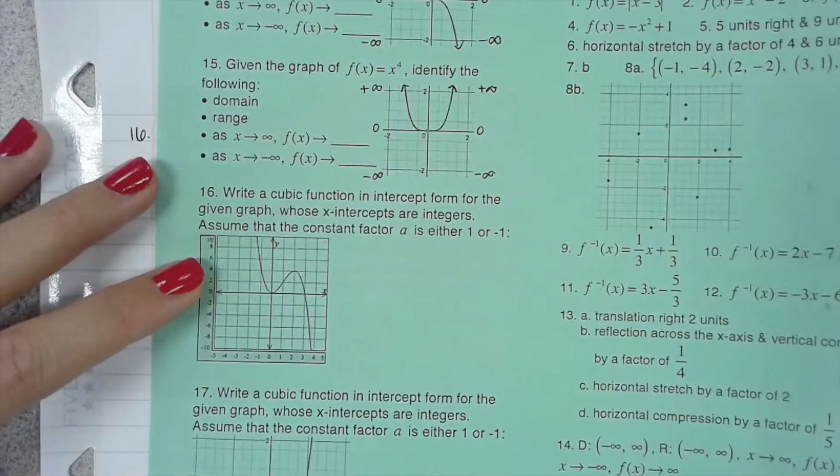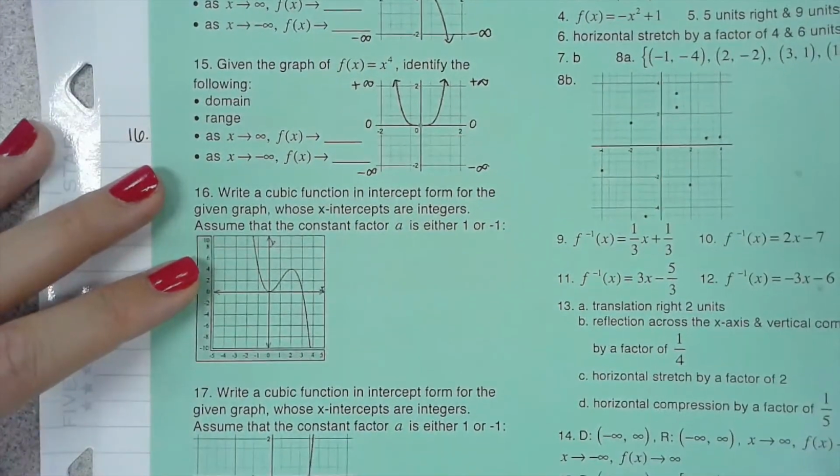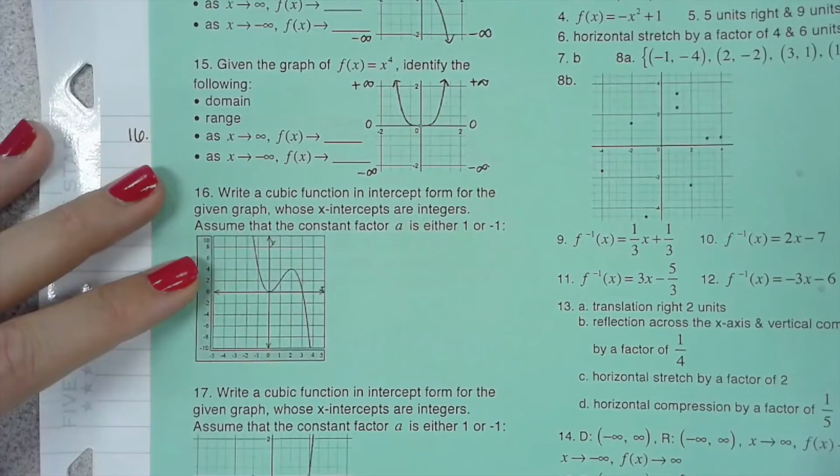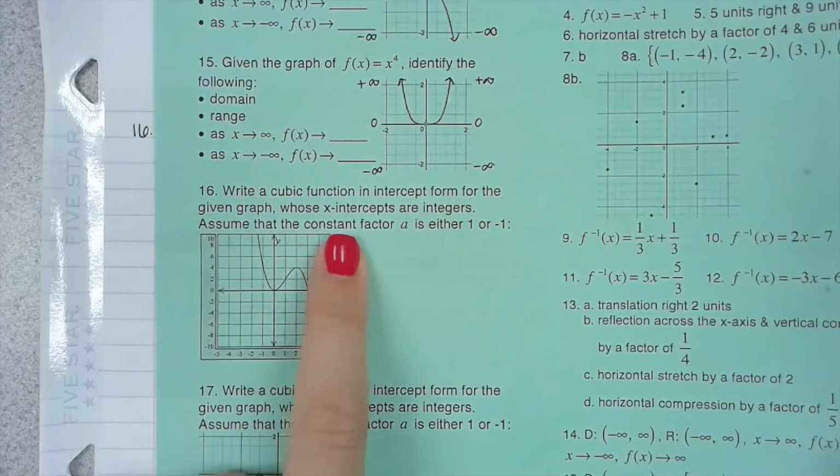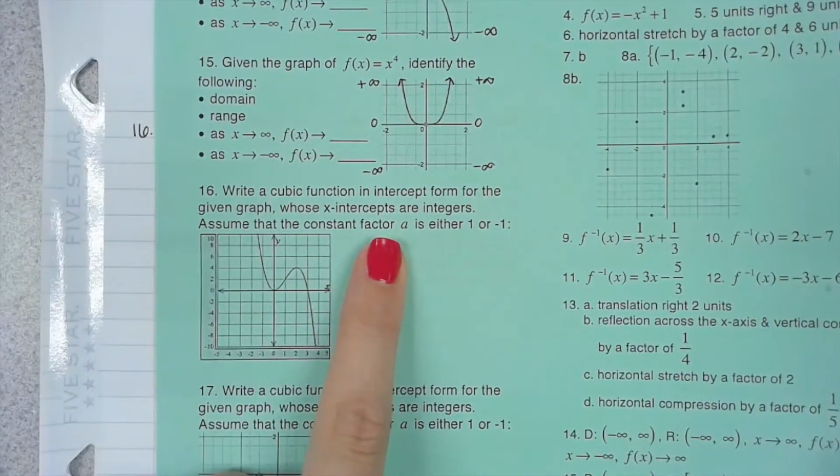Question number 16 gives us a picture of a graph. It says to write a cubic function in intercept form for the given graph whose x-intercepts are integers, and they want you to assume that the constant factor a is either -1 or +1. So this last thing means you just don't have to worry about any kind of a stretch.